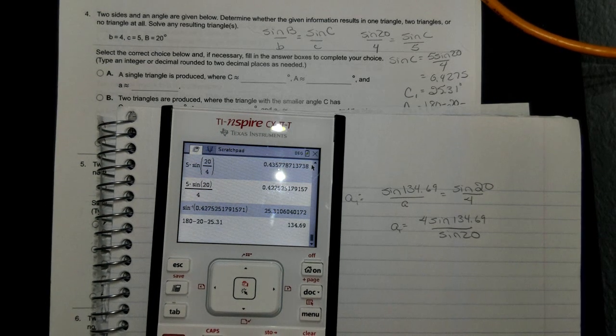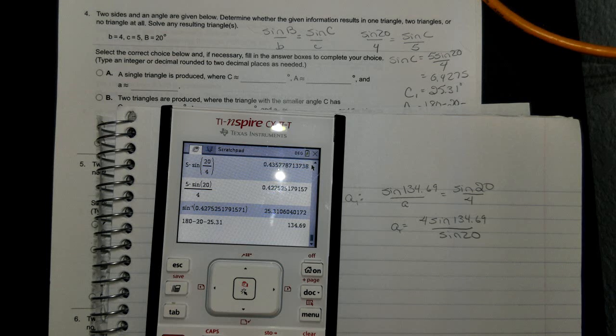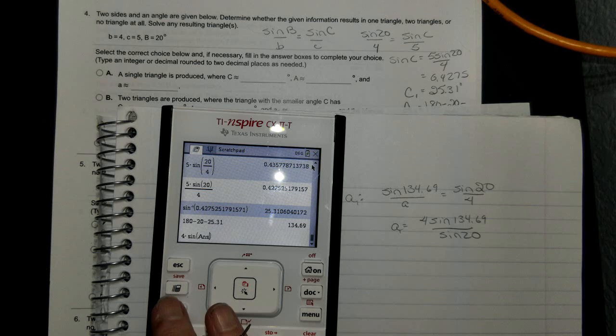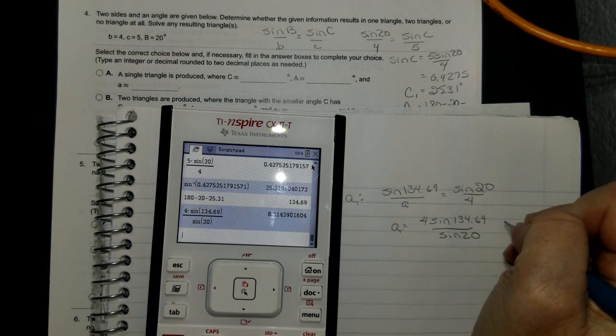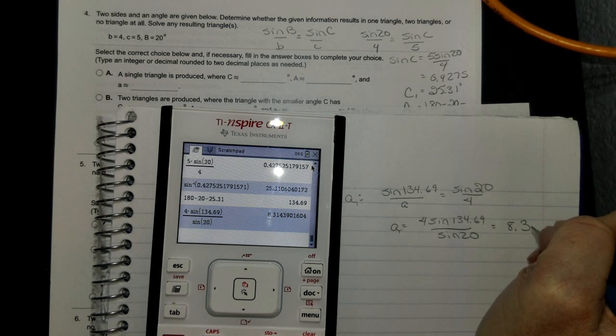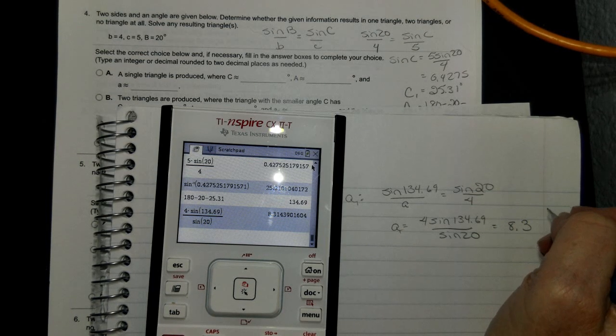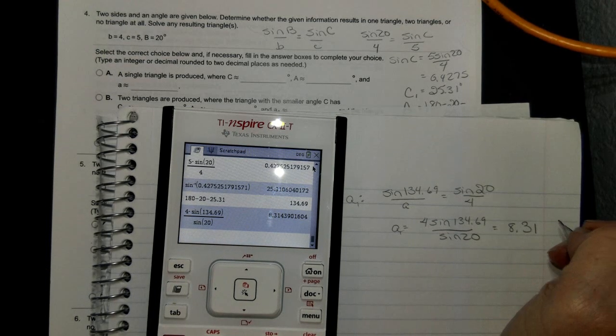I still have that in the calculator, so let's see. Third time, back it up, 4 times the answer, back it up, 4 times sine, answer, there we go, tab it over, divided by sine of 20 equals 8.31. Well, 2 decimal places.